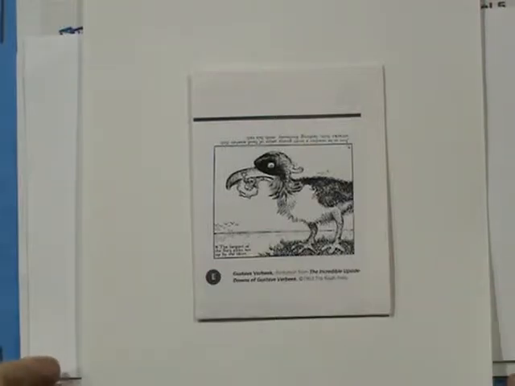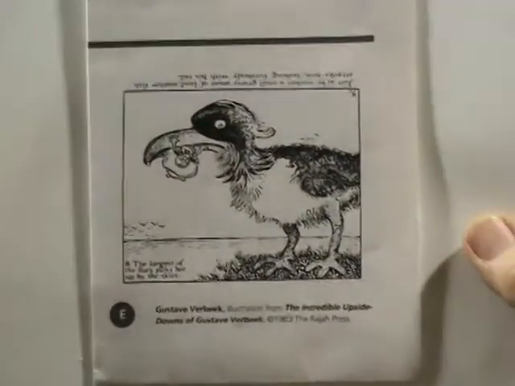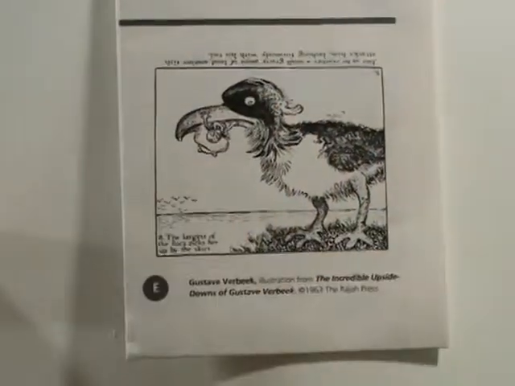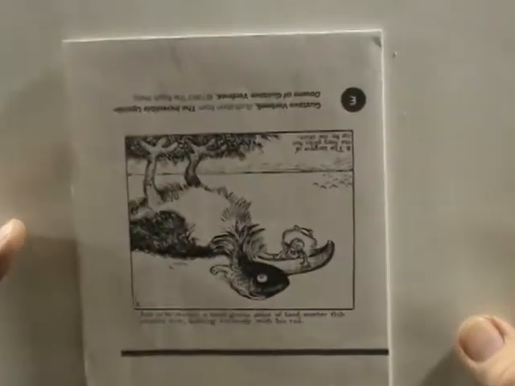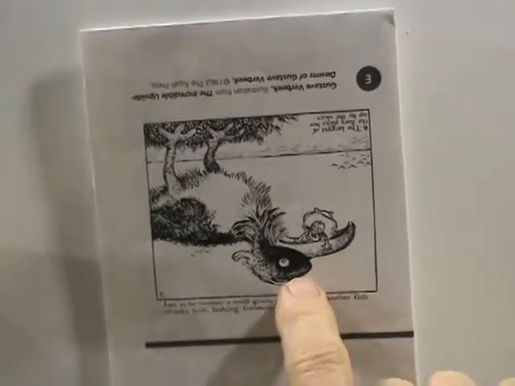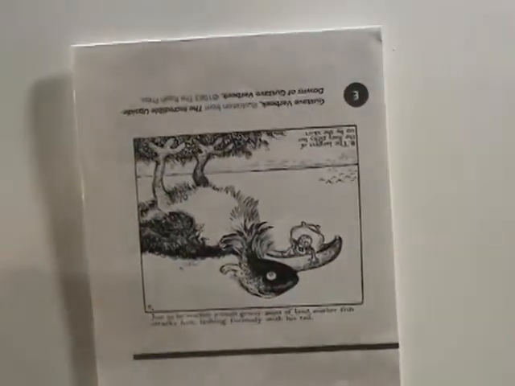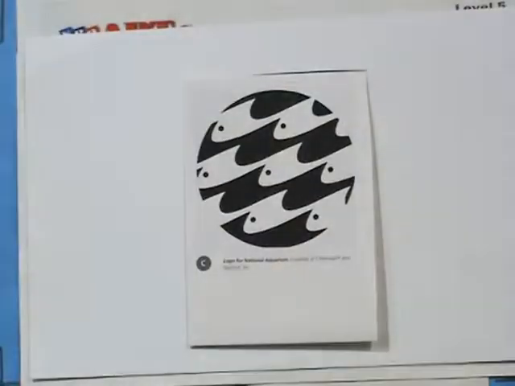This one is Gustav Verbeek, and he was very well known for his cartoons that were basically reversible. And if we look at this one, we see that we've got a bird holding a baby. But if we turn it upside down, we've got a man in a boat, I guess he's being attacked by the tail of a giant fish next to a little island. So the kids really love this.